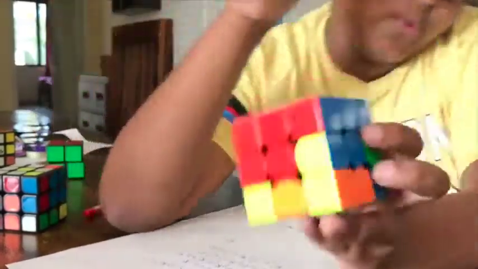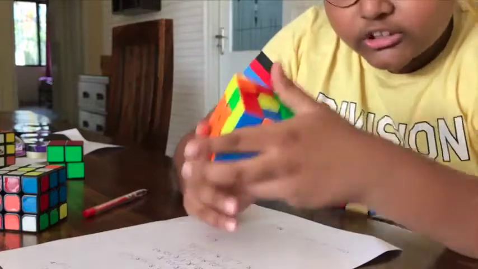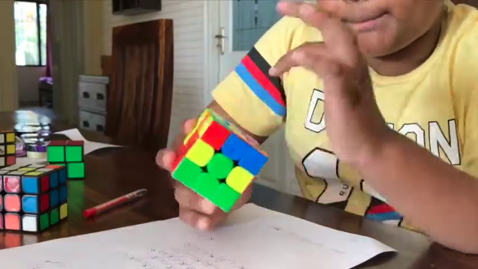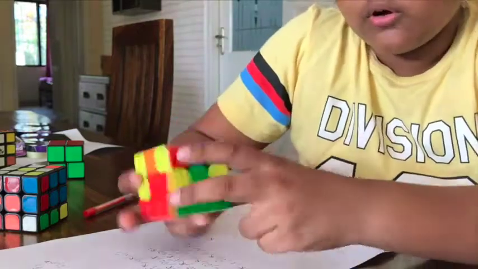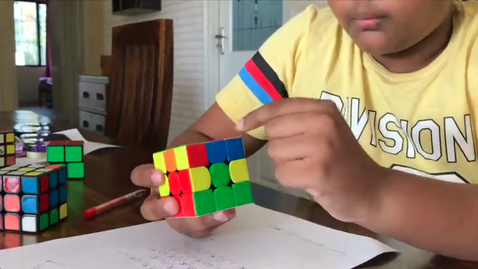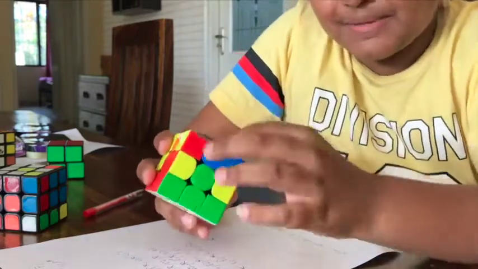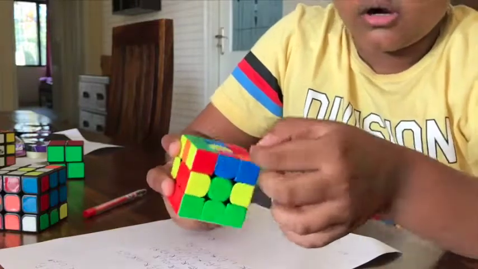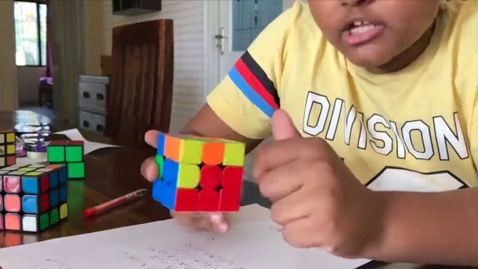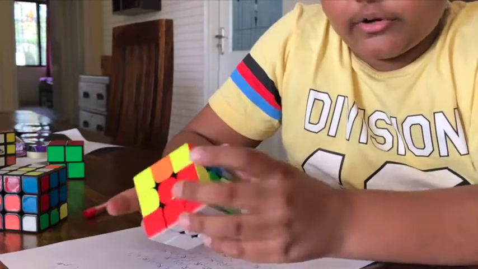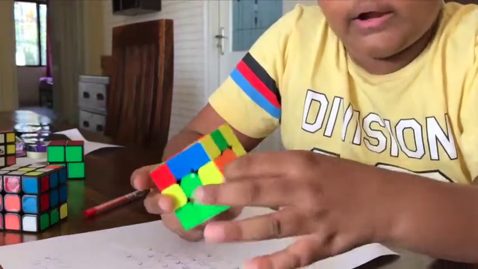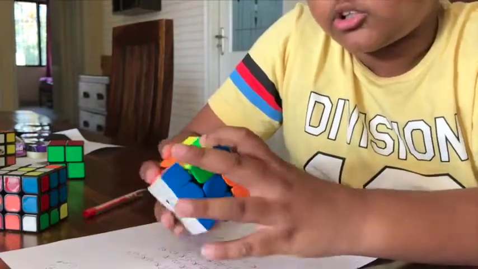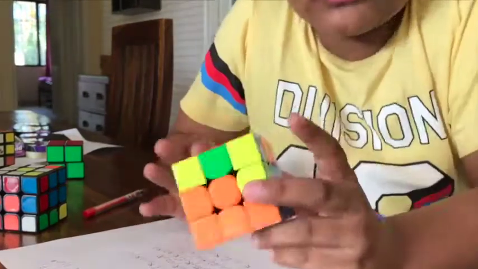Now next what you're going to do is hold it so that the white is at the bottom. Next, find all the pieces which don't have yellow. For example, we have the red and all the edge pieces. I think you know what edge pieces are. Anyways, you need to find all the edge pieces without yellow. See, you have a yellow and red, which we don't want, a yellow and orange, which we don't want, a yellow and green, which we don't want, and a yellow and blue, which we don't want. So find the edge pieces which don't have a yellow in them.